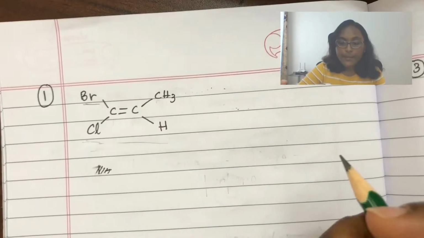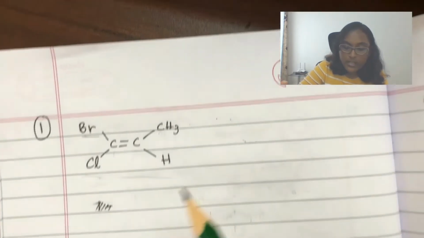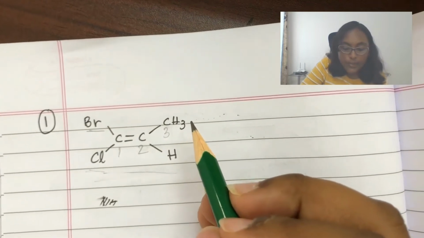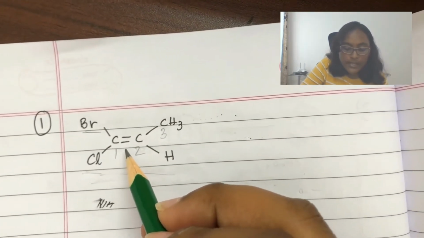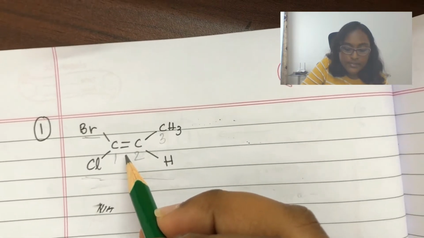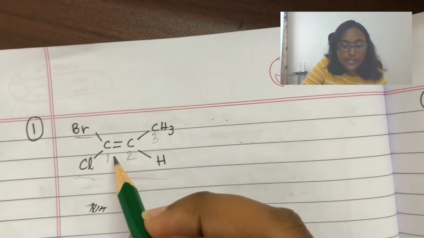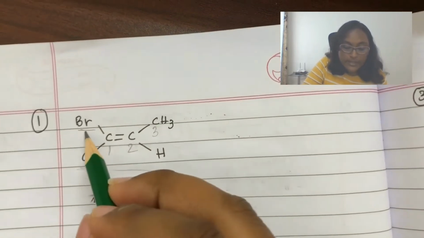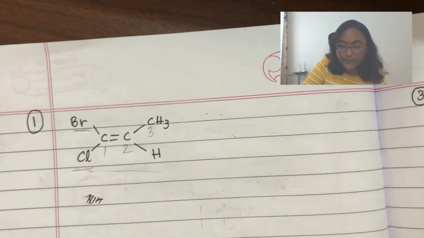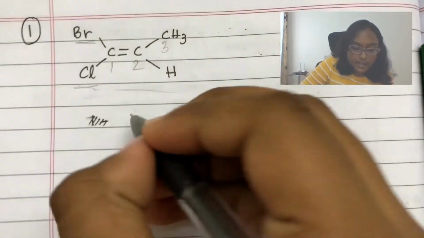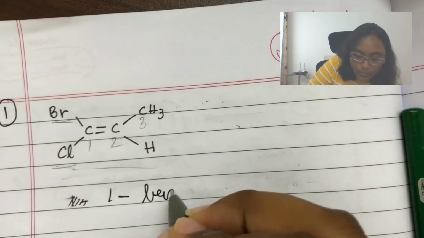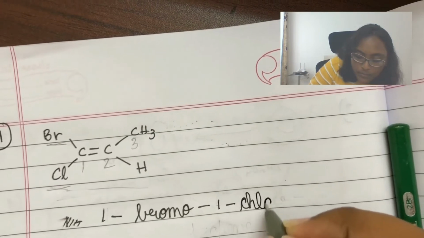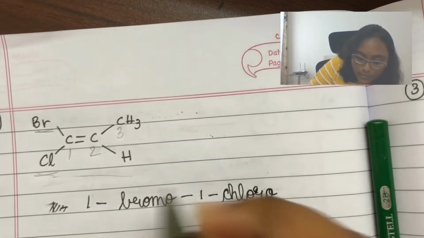So the first task is this question. Here we see that there are 3 carbons, 1, 2, 3, and why we start the numbering from this carbon is that the double bond takes a preference to start from a lower numbered carbon, which is essentially using the lowest locant rule. And we see that on the first carbon there is a bromine and a chlorine attached. Hence the answer for this would be 1-bromo-1-chloropropene.